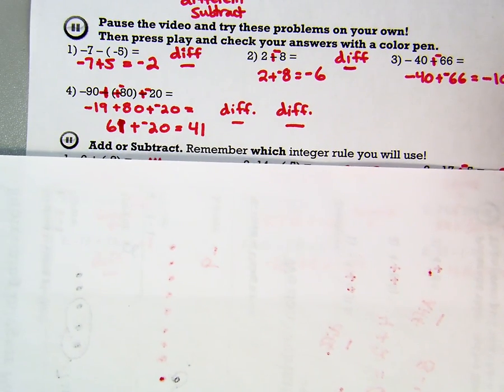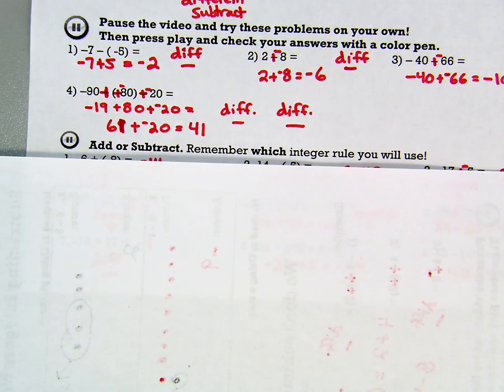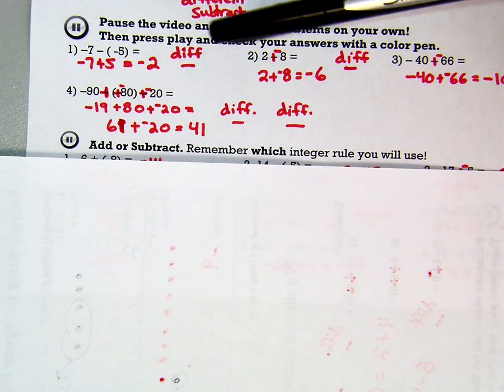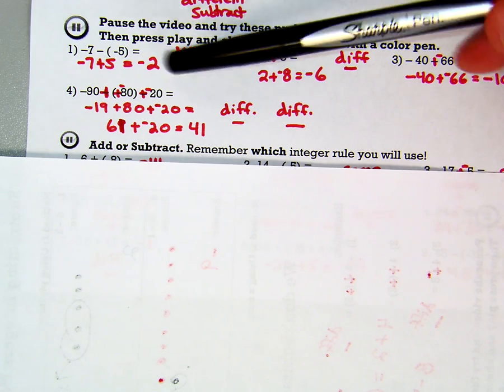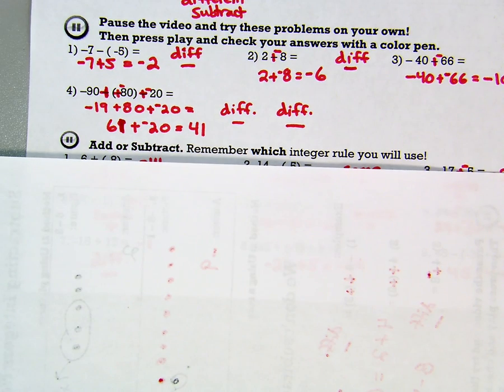So our first set of problems here that we had to do, we've got negative 7 minus negative 5. If we add the opposite, it turns into negative 7 plus 5. And that is equal to negative 2. Because what we do is negative 7 and positive 5 are different, so we go ahead and subtract the 2, and then we get negative 2.